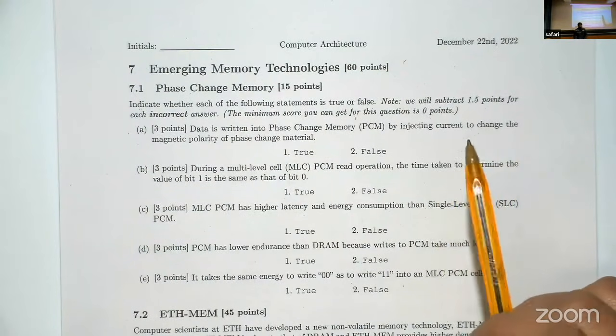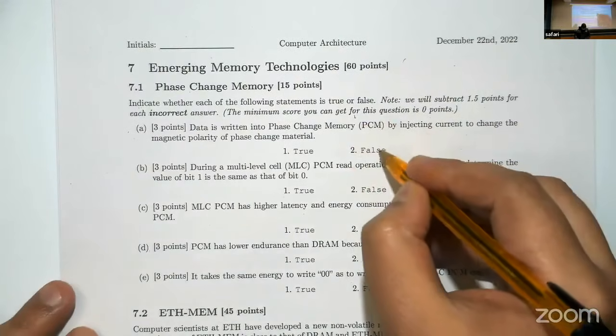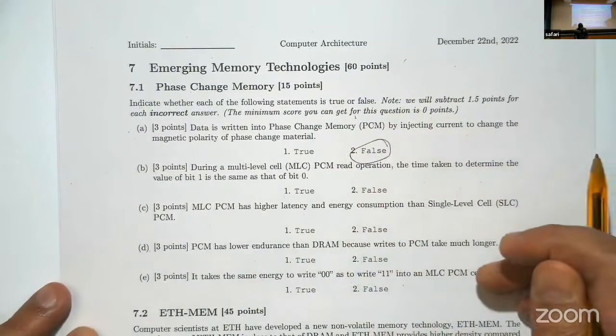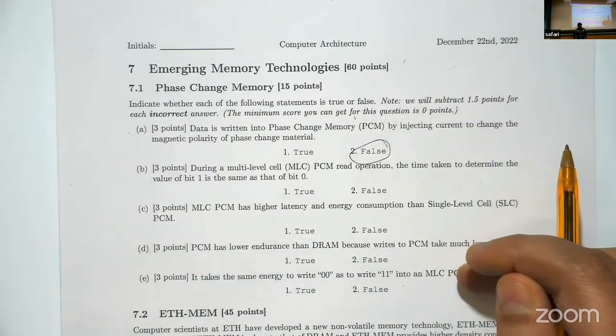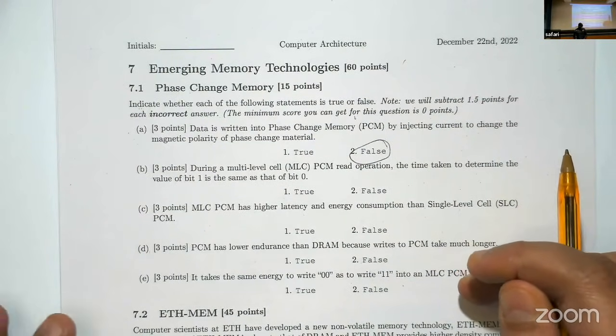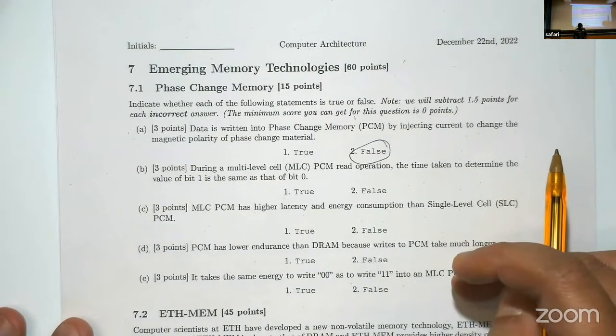Yes, exactly. We inject current to change the phase of the material and not the magnetic polarity in PCM.